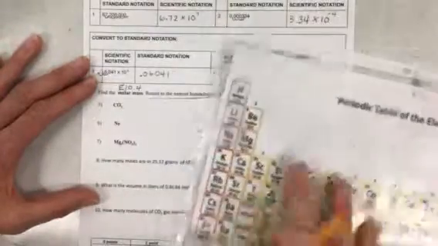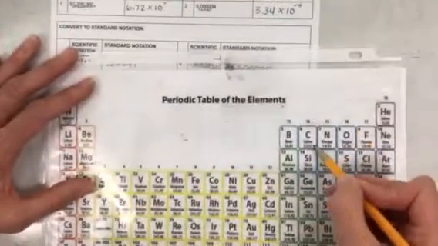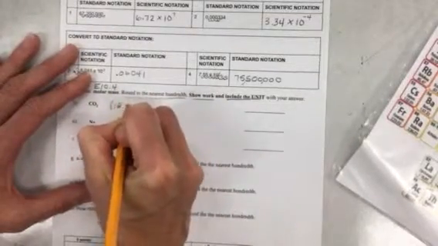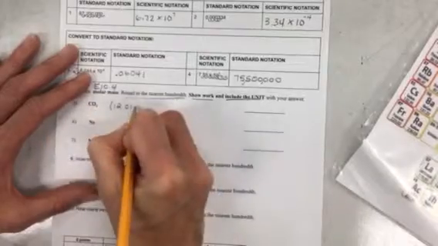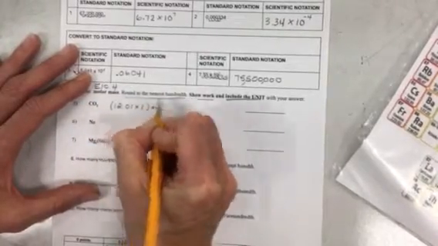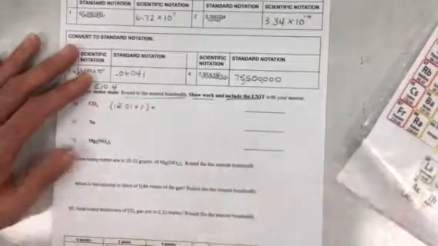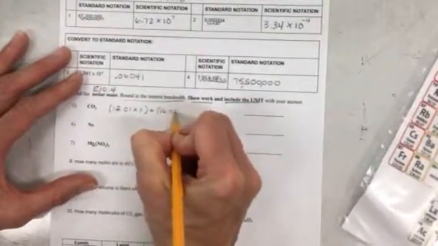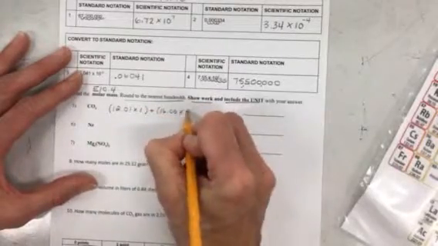Look on your periodic table. You see carbon 12.01. I'm going to show it with the parentheses this time. So 12.01, and there's only 1 carbon, so times 1. Plus, then I add to that the oxygen, 16. But there's 2 oxygen.